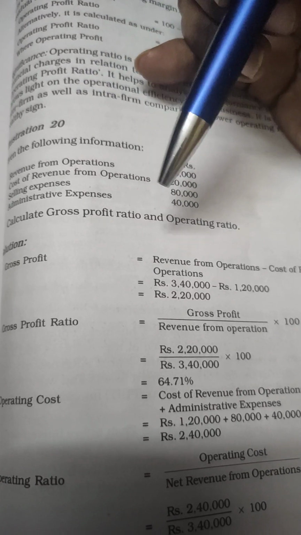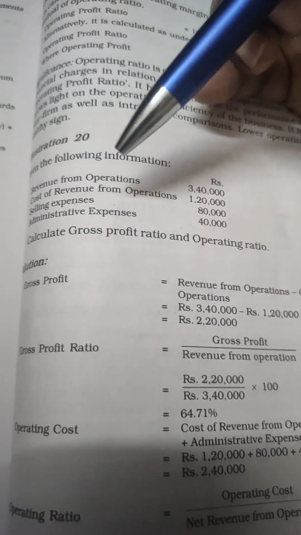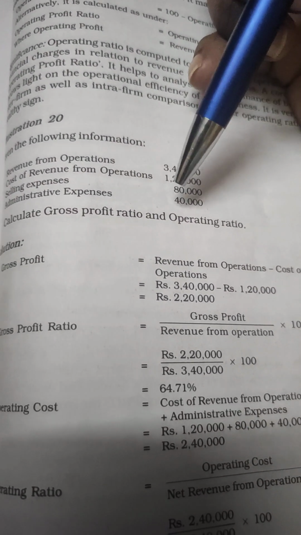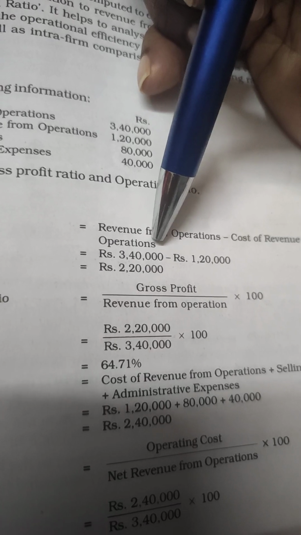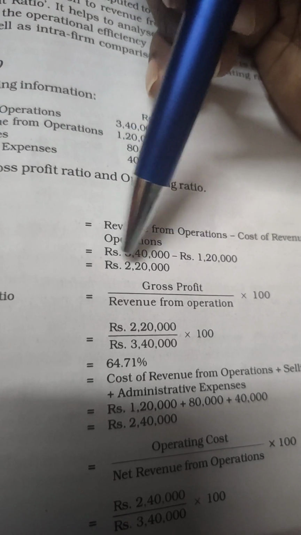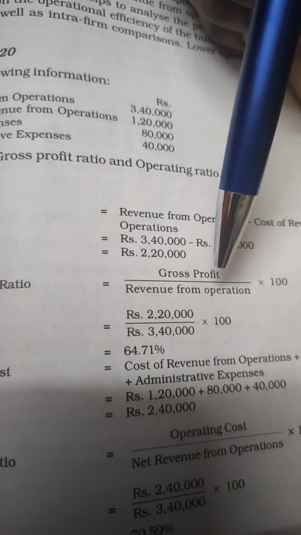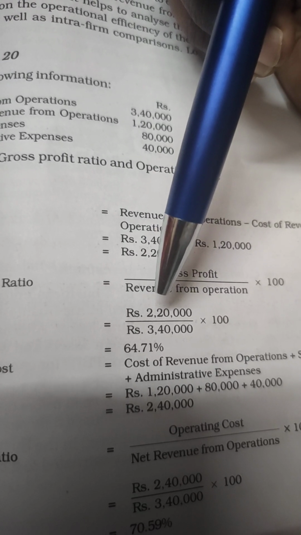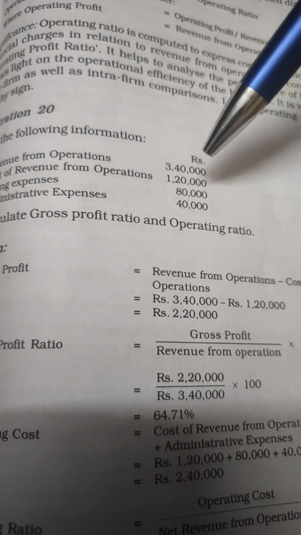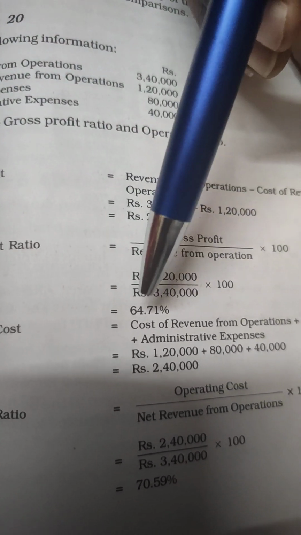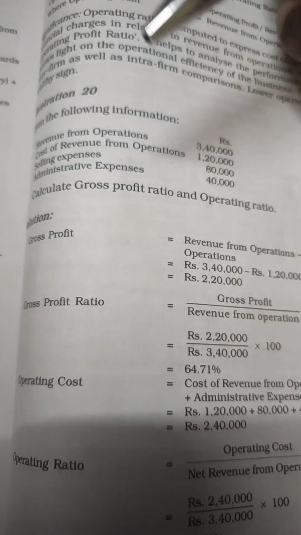Here gross profit is equal to revenue from operations minus the cost of revenue from operations. Revenue from operations and the cost of revenue from operations are given. Inserting into the formula, 3,40,000 minus 1,20,000 gives 2,20,000. Then coming to our formula, gross profit ratio is equal to gross profit, that we have already found, 2,20,000, divided by revenue from operations given in the question, 3,40,000, into 100. The result will be 64.71%.